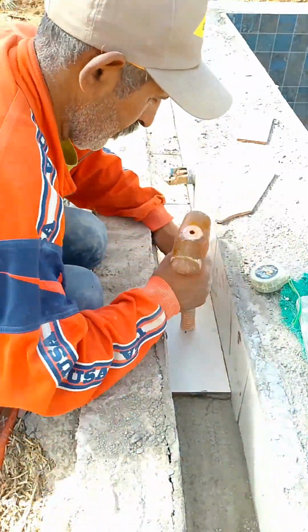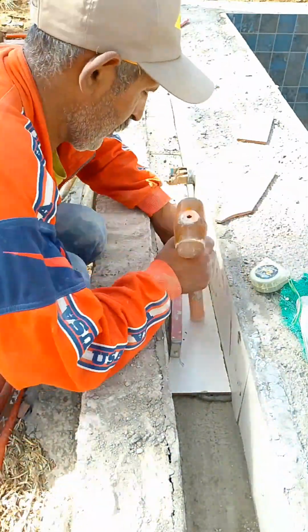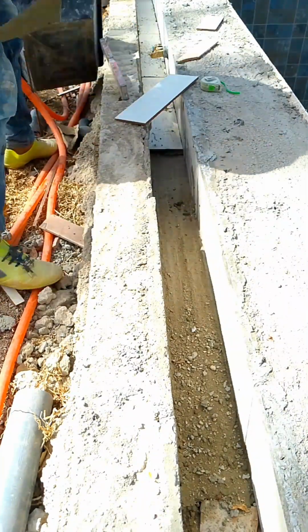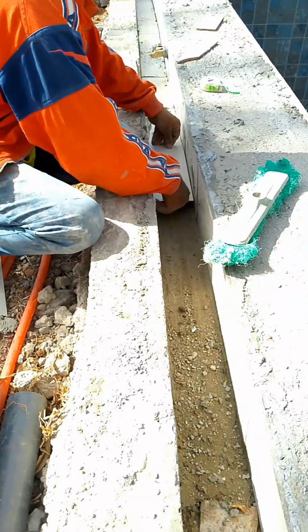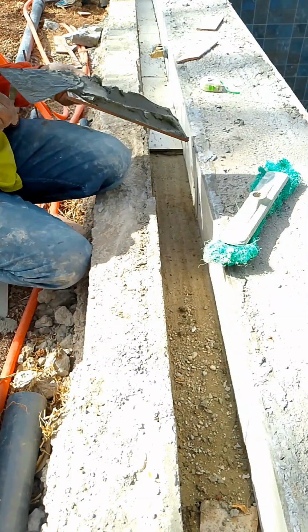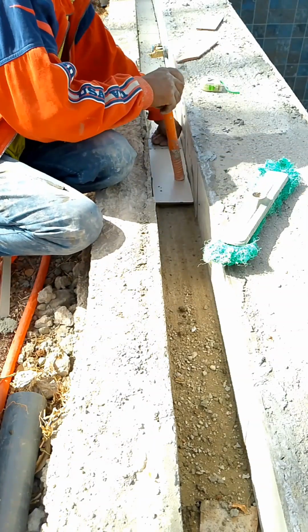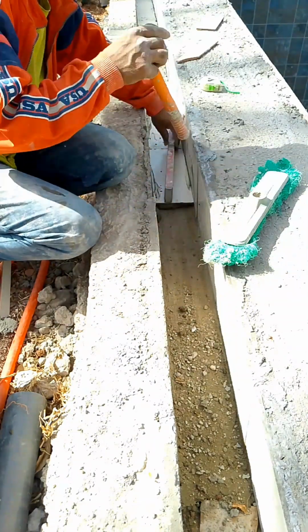Every tiled pool channel must be more than just aesthetically pleasing. It must be durable, safe, and functionally reliable under constant water exposure. We begin with a full inspection of the installed tiles, checking for any inconsistencies in slope, surface level, tile alignment, grout density, or micro gaps.